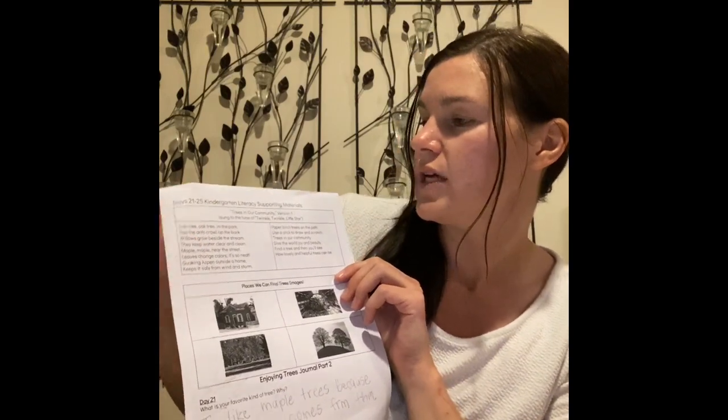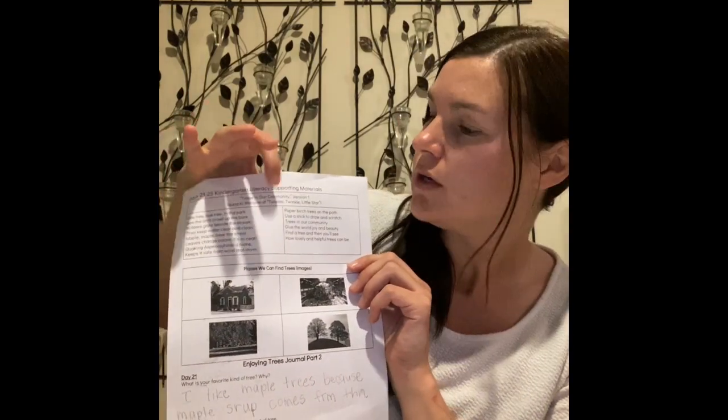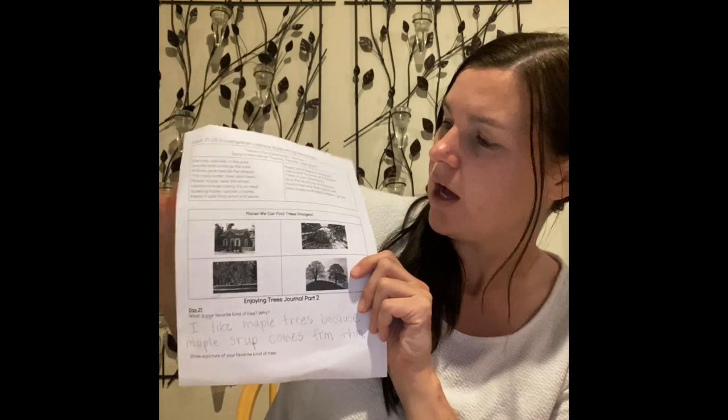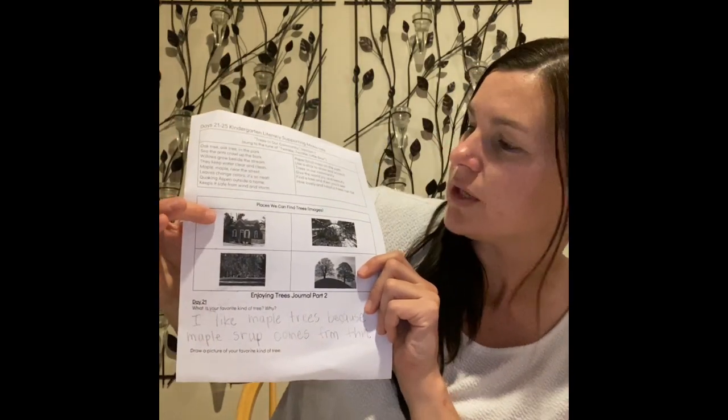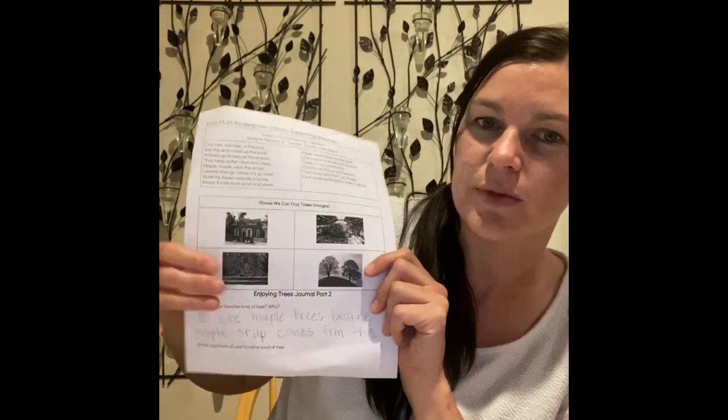So here we go. Let's talk about what we need. We're doing reading and word work, and you don't need a whole lot. You do need our Trees in Our Community song. You might want to look at your Places We Can Find Trees pictures down here, but we are going to be looking at them on the screen as well.